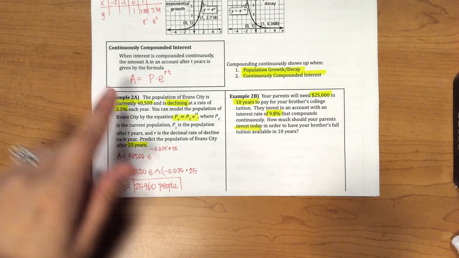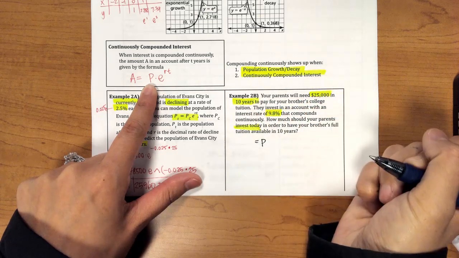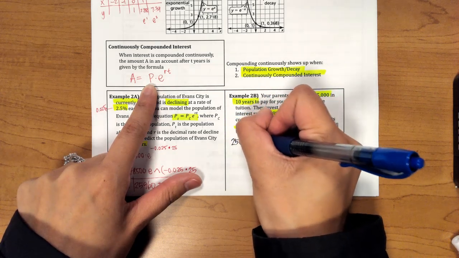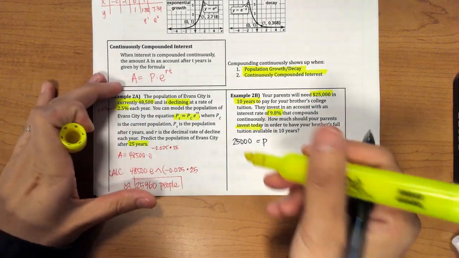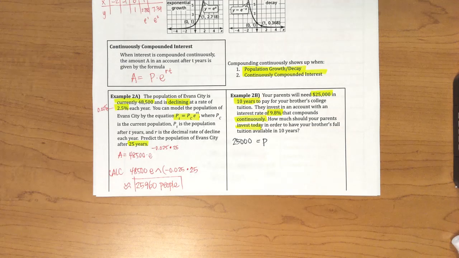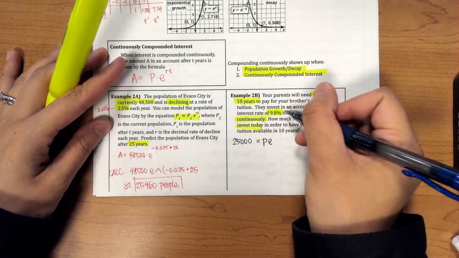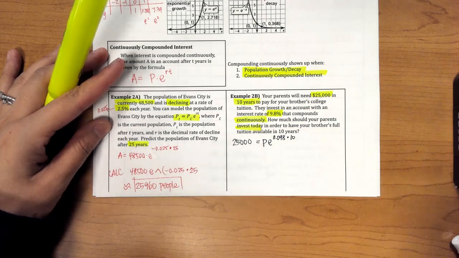So we don't know the starting value, which means that we have an unknown P. I do know eventually I want to end at 25,000. We know it's continuous. Oh, I should underline that. That's important. Since it's continuous, we're going to use the e formula, and our rate is 0.098 times 10 years.